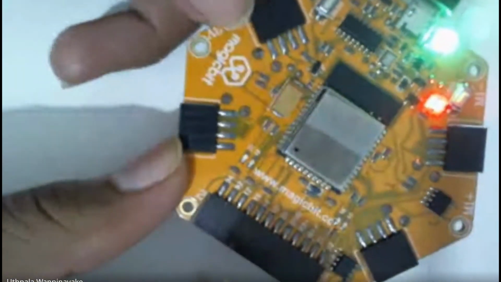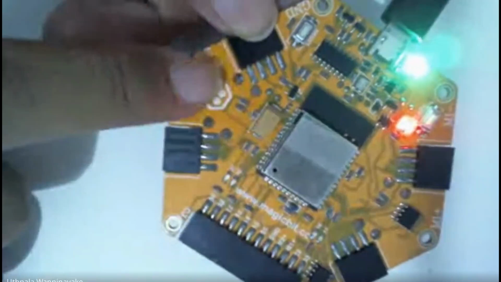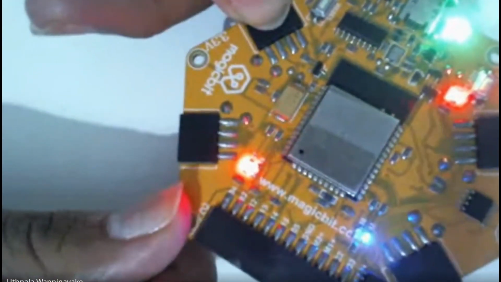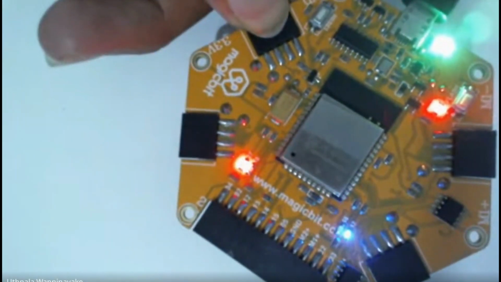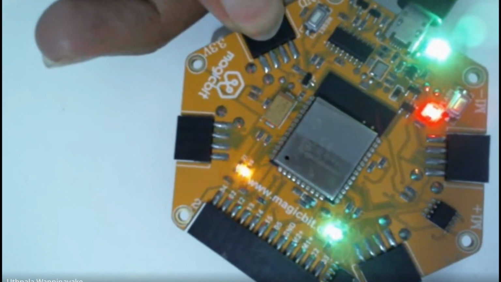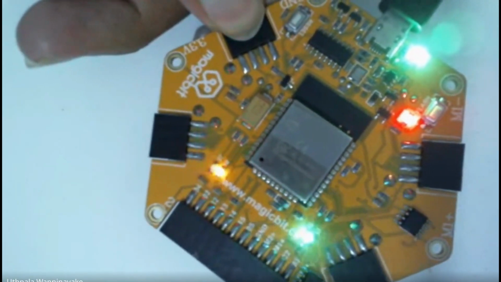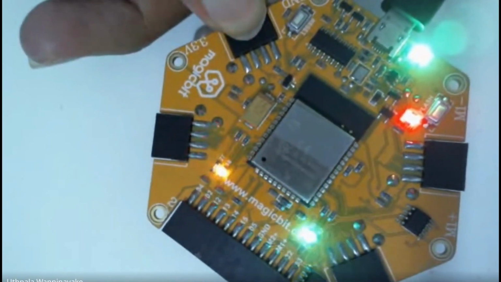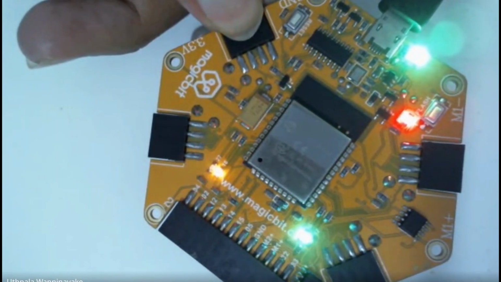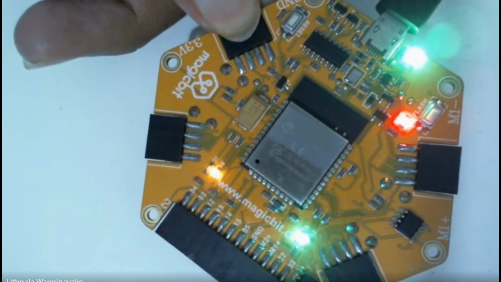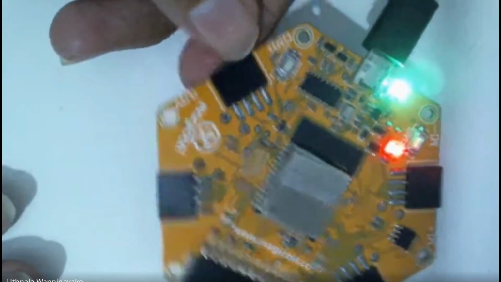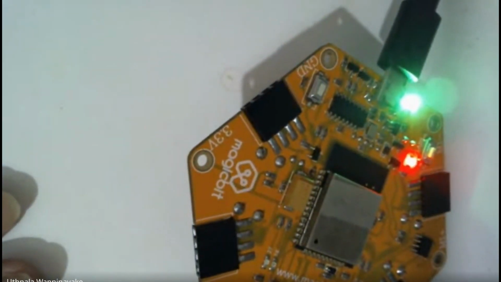Now if I press the right push button again from this side, I am pressing it. Two of the four LEDs are lighting at the same time. Right?